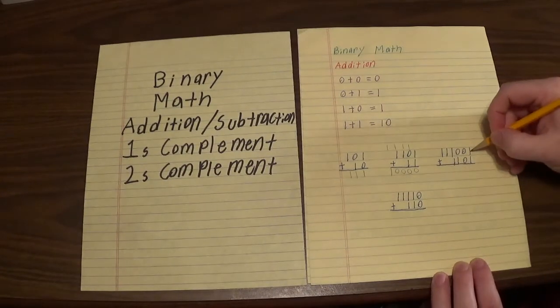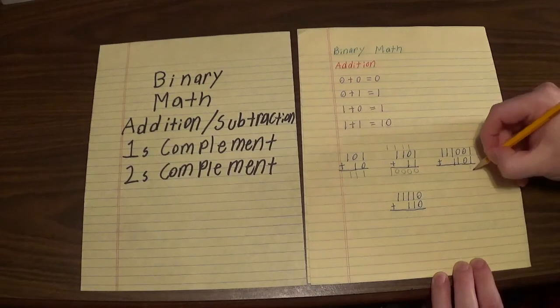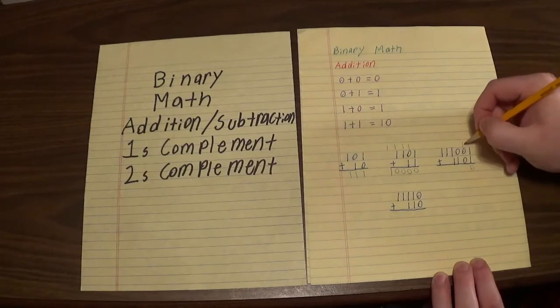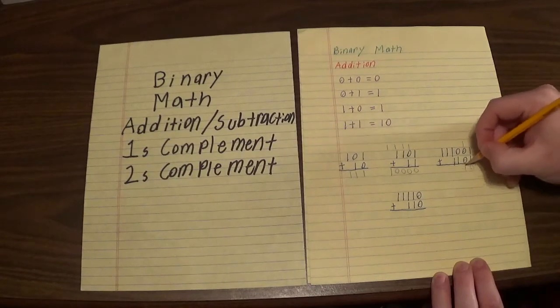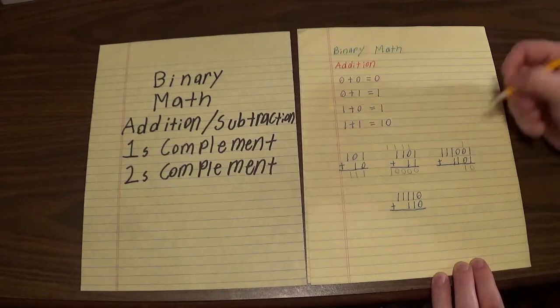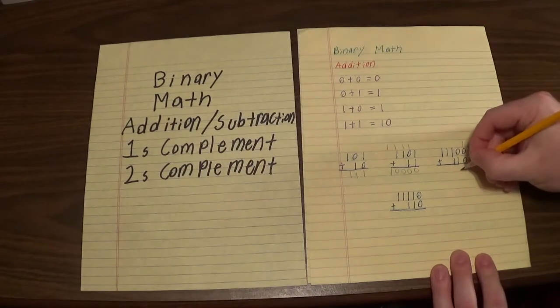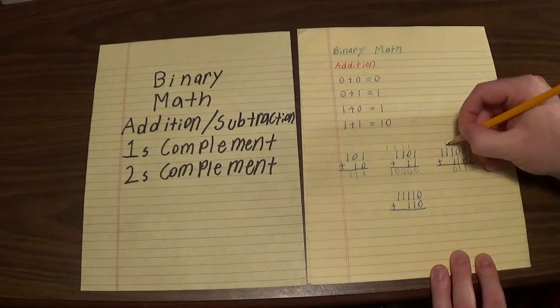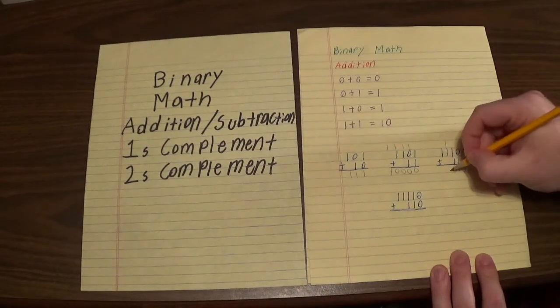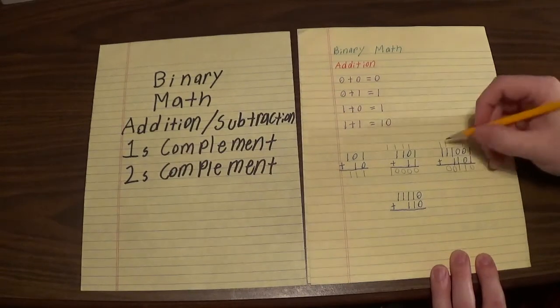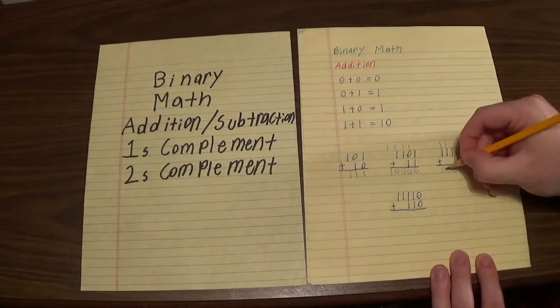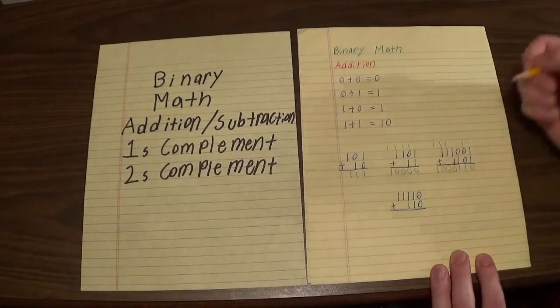Alright, so in this one I have 1 plus 1 is 2, so that's a 0, carry the 1. That 1 just comes down because it's 1 plus 0 plus 0. Here I have 0 plus 1, so that's 1. 1 plus 1 is 2, 0, carry the 1. 1 and 1 is 2, 0, carry the 1. 1 and 1 is 2, 0, carry the 1, bring that down.